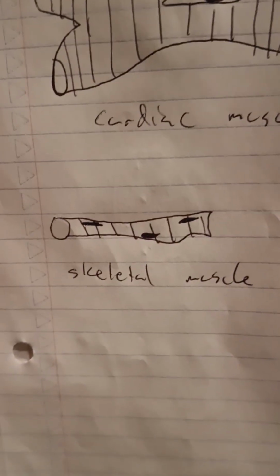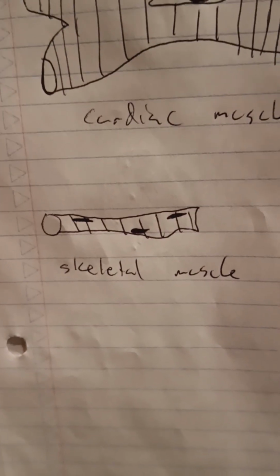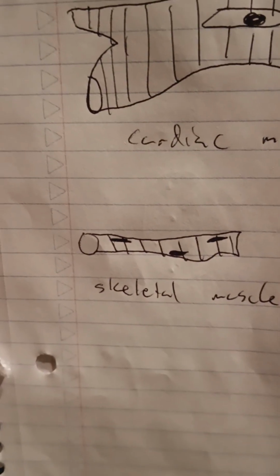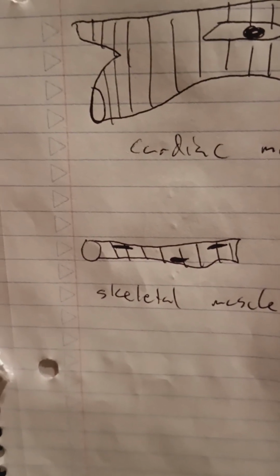Then we have the skeletal muscle, which is also striated, and it attaches to bones. It's consciously moved, and I already mentioned striations. And then the smooth muscle, no striations whatsoever. It's shorter, spindle shaped.